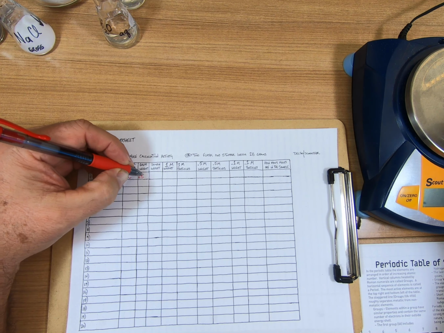The gross weight means that the flask and the stopper is in there, and it weighs 28 grams. To find out what the sample weight is, you have to subtract 28 grams from 29.201. When you work it in your calculator over here, that will end up being 1.201 grams. Okay? From there, we write that down. So this is our sample weight after we get rid of the gross weight.